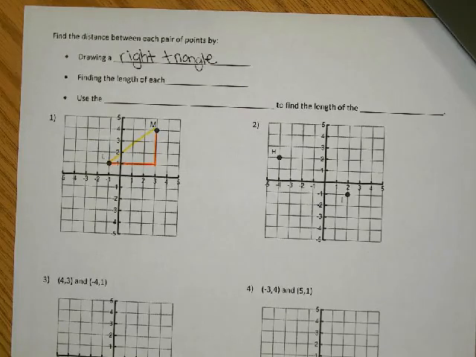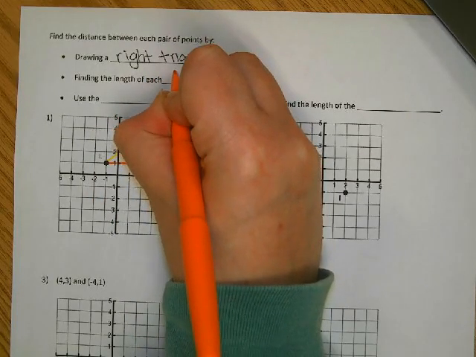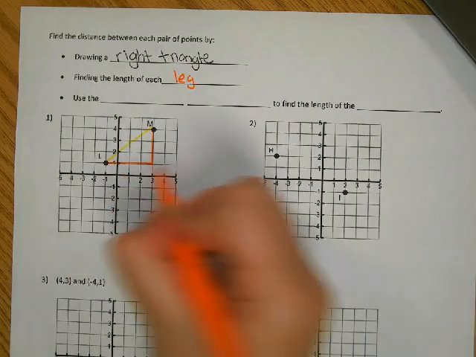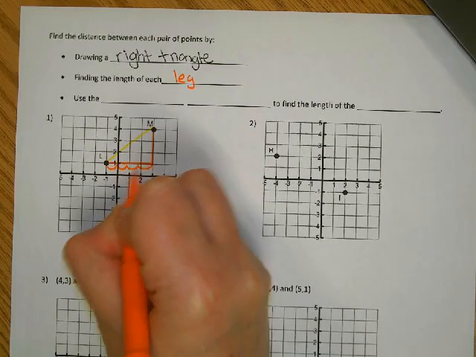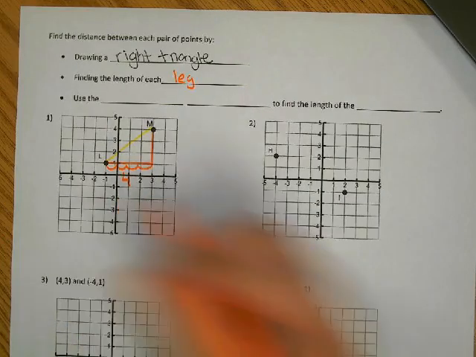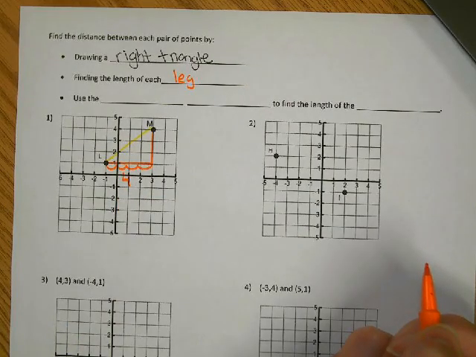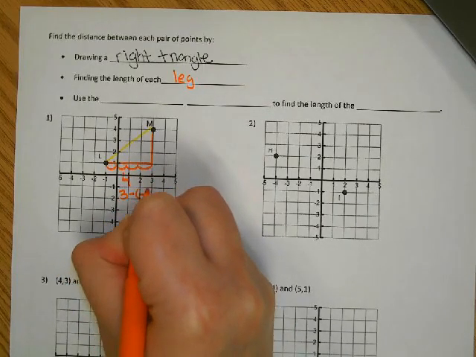Carlos, what do we do next? We find the length of each leg. And we can do that by hops. 1, 2, 3, 4. What else can we do instead of counting hops? Subtract. So we can say 3 minus -1, and we would get 4.